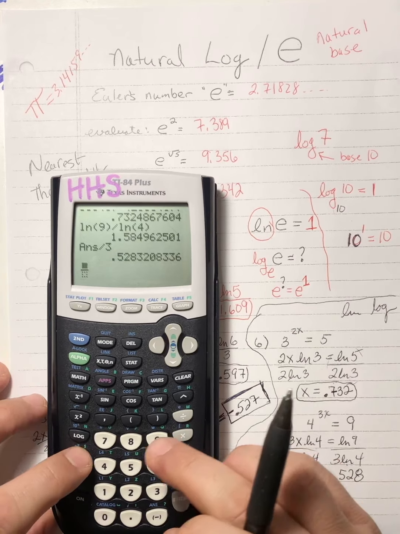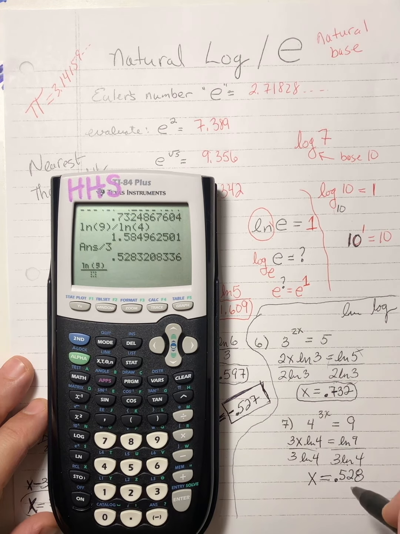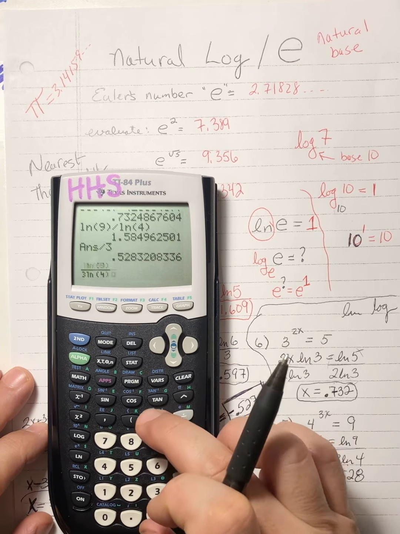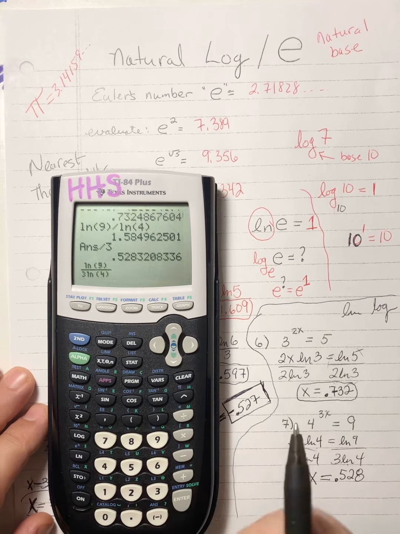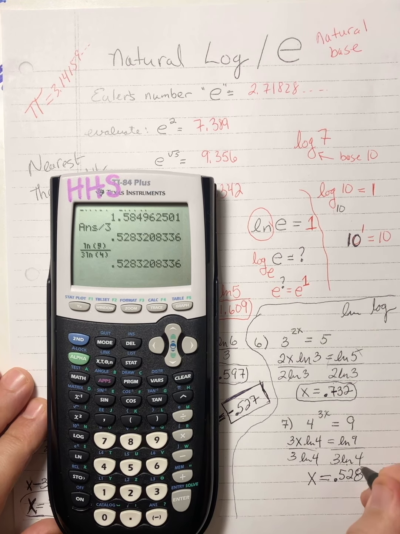So now I can just do ln of 9 on top, close parentheses, and then on the bottom, 3 ln of 4. Break out of there, hit enter. There's our 0.528. All right, folks.